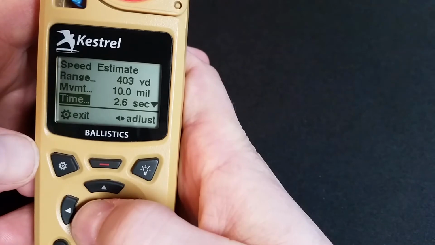I'm going to set the movement to 10 mils here. In general, the more mils of movement that you can measure in your reticle, the better. It makes the error of starting and stopping the stopwatch much smaller if you measure over a longer distance, and that leads to a more accurate estimate of the speed of the mover.